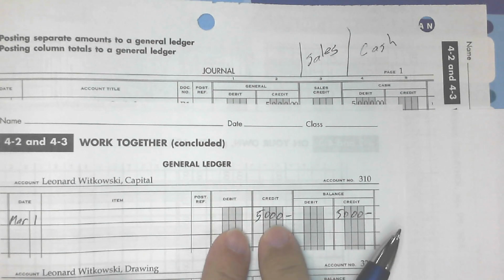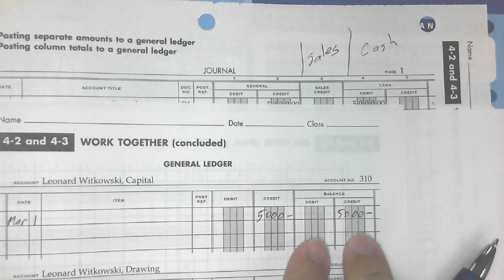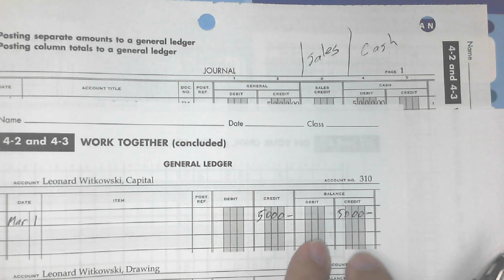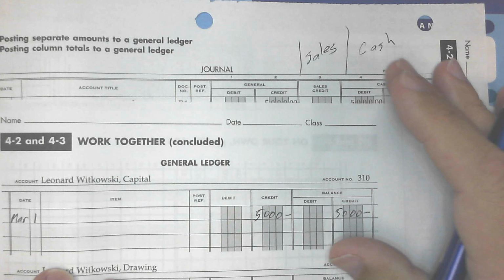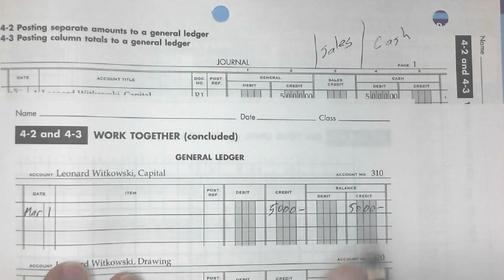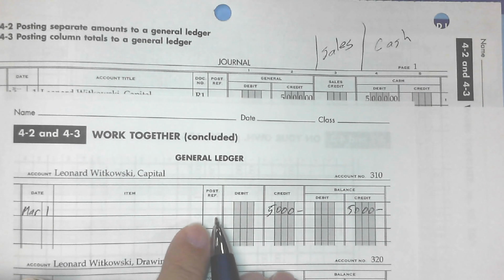This column is going to be for our transactions. This column is going to be for our updated balance after the transactions. Then the other thing we need to fill in here is our posting reference.